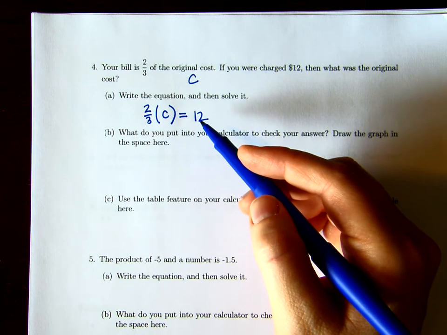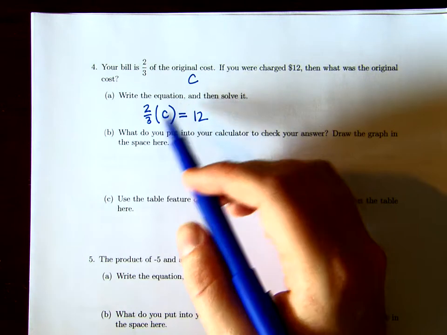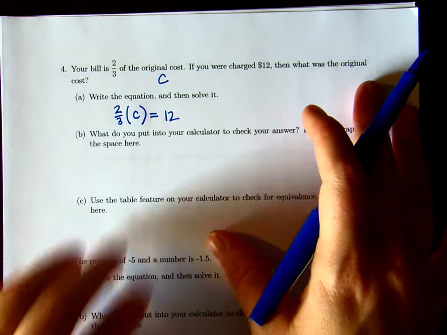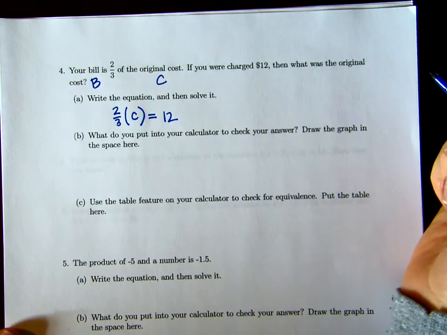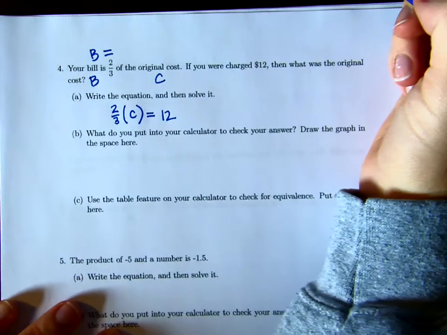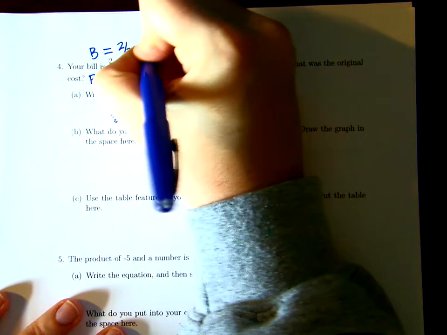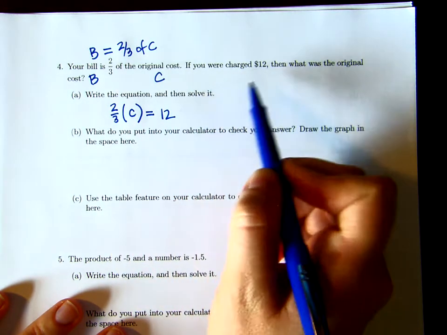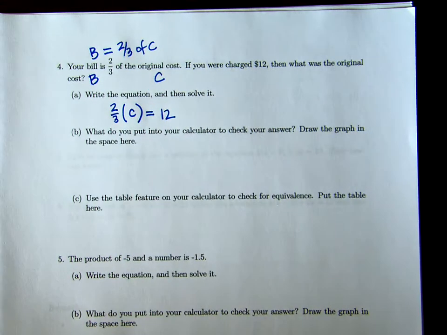And so if you're going to look at this as an equation, I rewrote this immediately for part A, but really what I was thinking is this: if I call B the bill, my "is" translated into an equals 2/3 of C. So my B was $12, my bill was $12, and this "of" became multiplication.